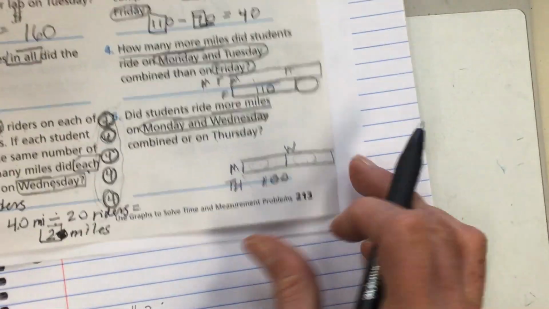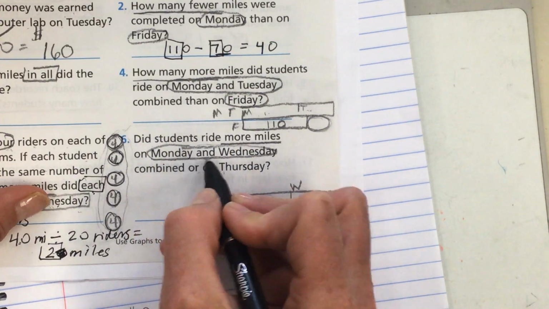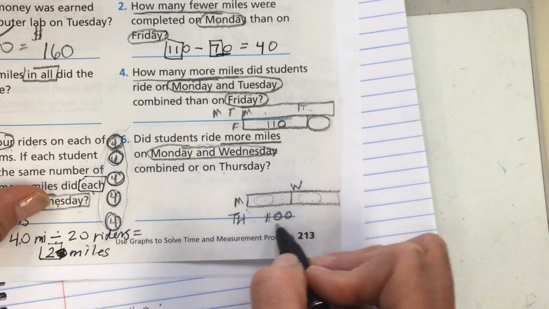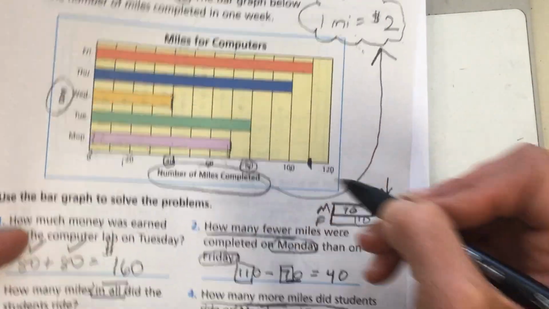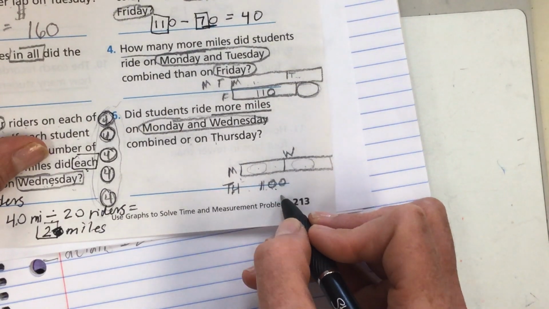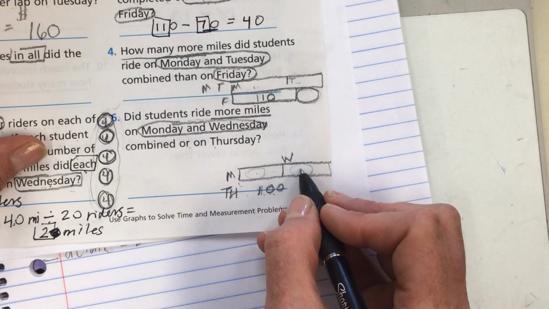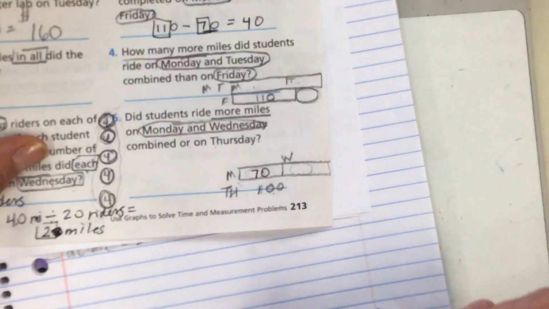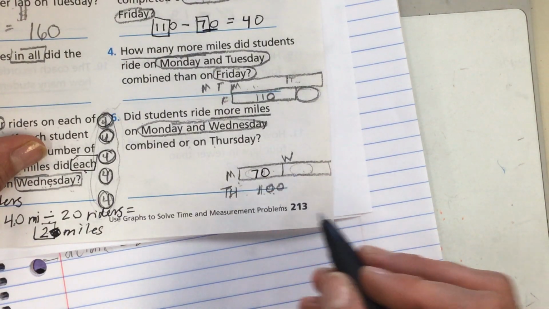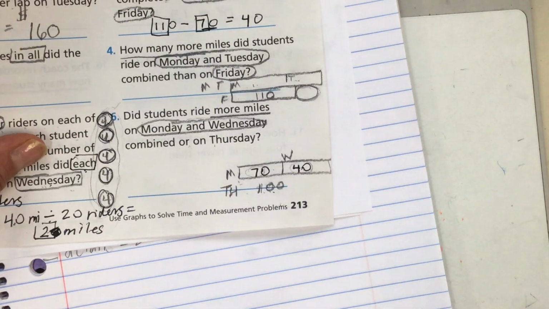I'll go over number 6 here again too. It says, did students ride more on Monday and Wednesday combined or on Thursday? We know, according to this, on Thursday they went a total of 100 miles. So we know that. But we have to find out how many were on Monday and on Wednesday. If I look back at the bar graph, I know that there were 70 miles on Monday, and Wednesday there were a total of 40.